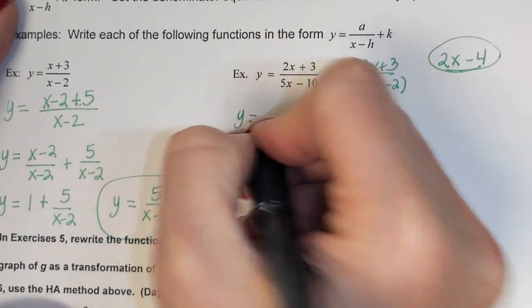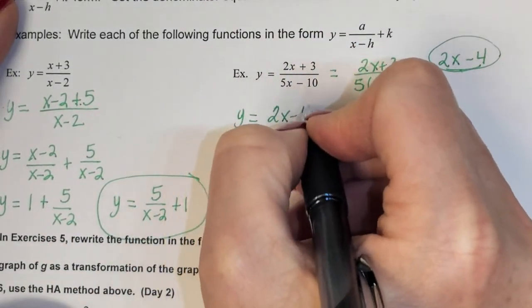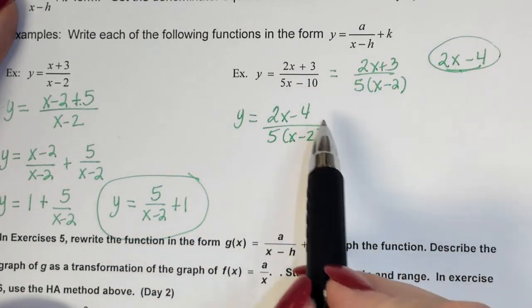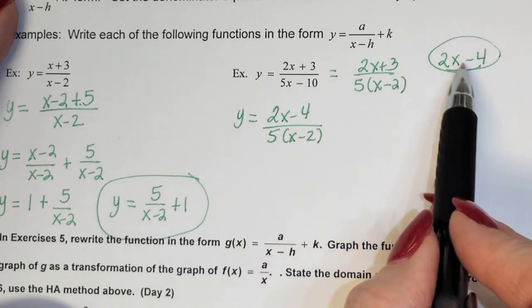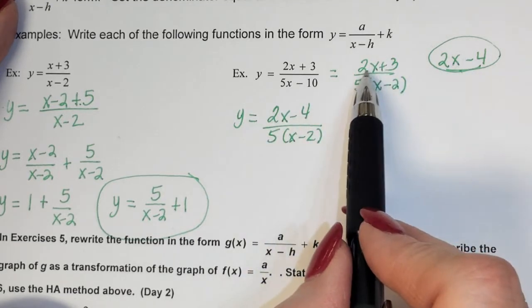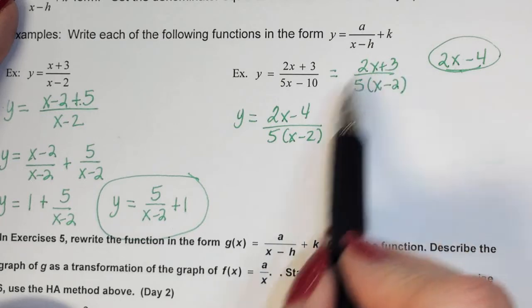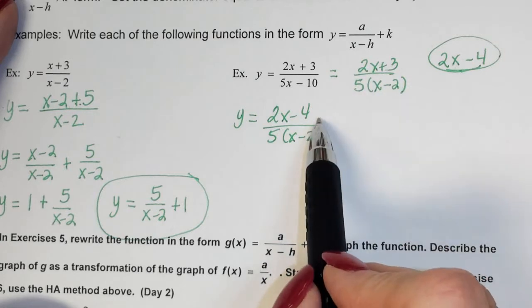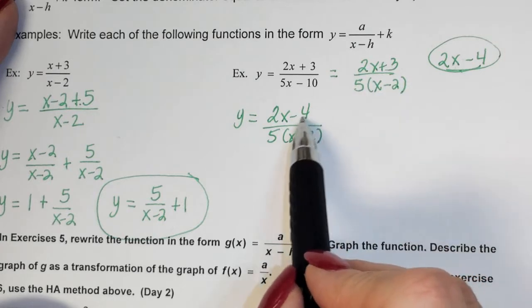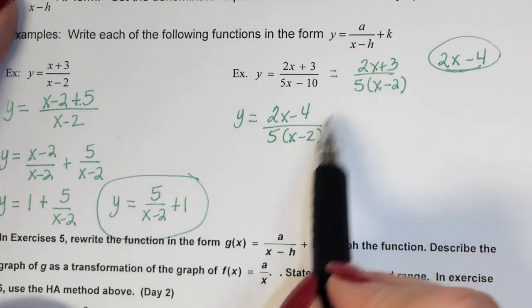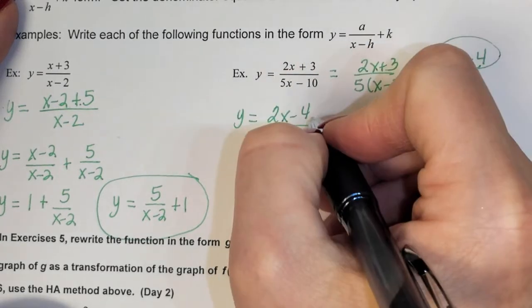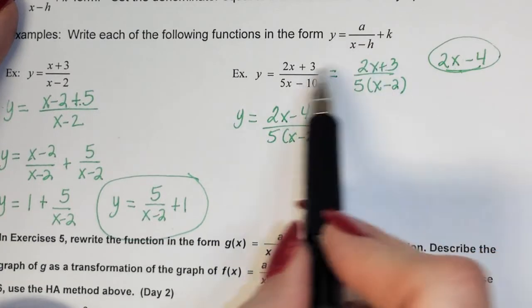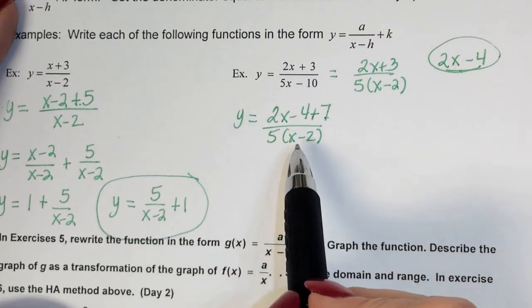So watch what we do. We're going to say we need a 2x minus 4 over all of this. But I have to keep it equivalent. I want 2x minus 4, but I have to keep it equivalent to 2x plus 3. What do I have to do to this to keep it really equal to 2x plus 3? What do you do to negative 4 to get plus 3? Add 7. And now check it. 2x plus 3. Okay, it's the same as what I started with, so we're good.